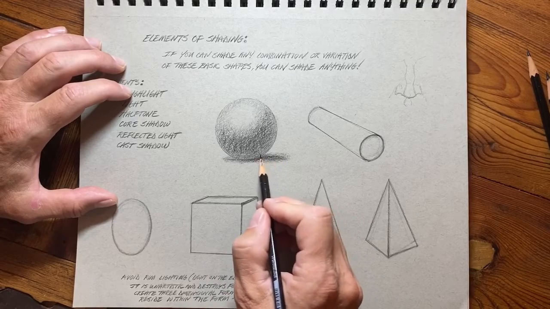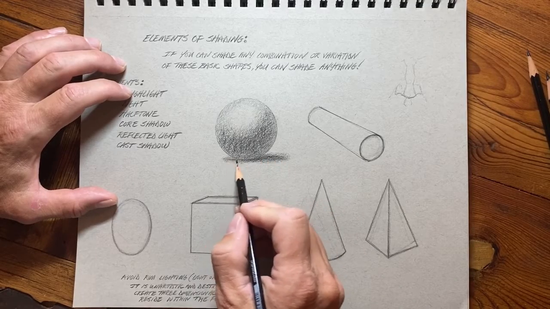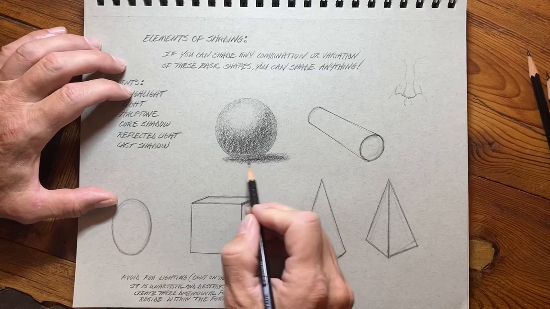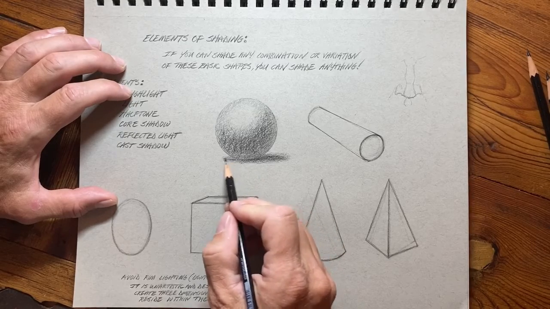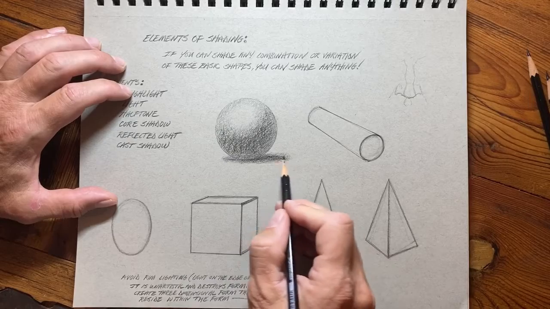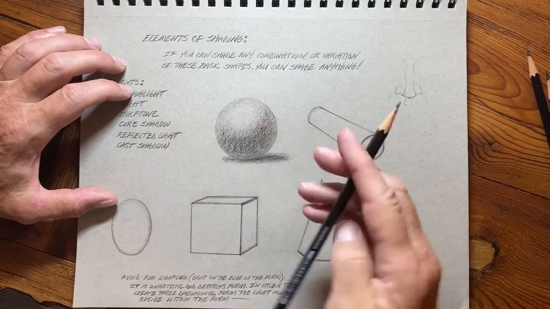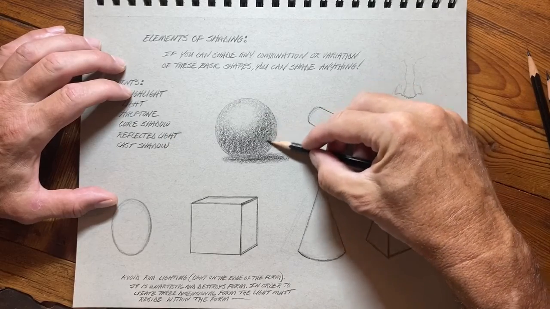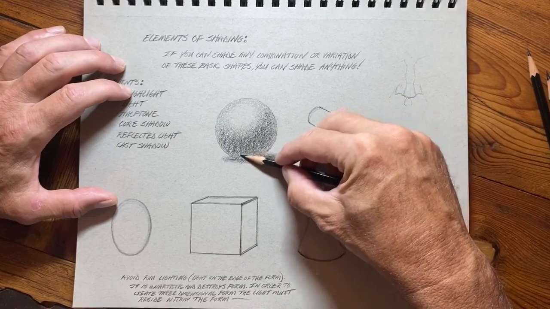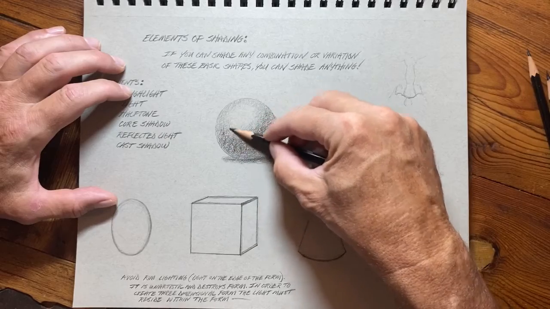And this is something that you can practice over and over again. I do this all the time. I do tons of spheres and cylinders, all sorts of unusual shapes. I stack shapes near each other. It's very fun to practice shading, and it's something you can do anywhere at any time.